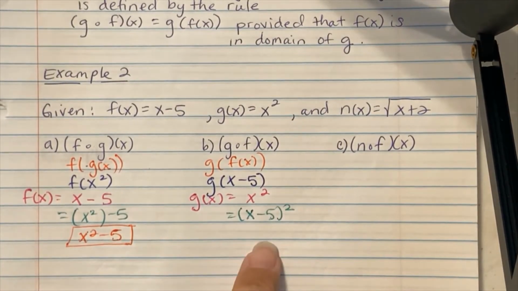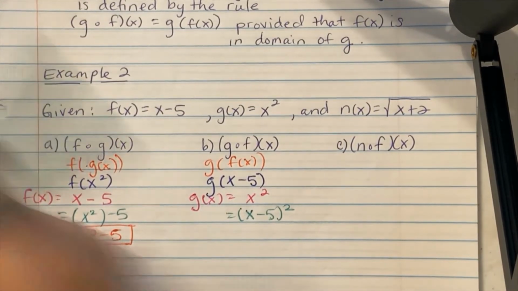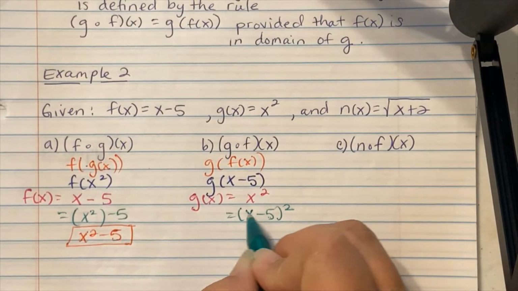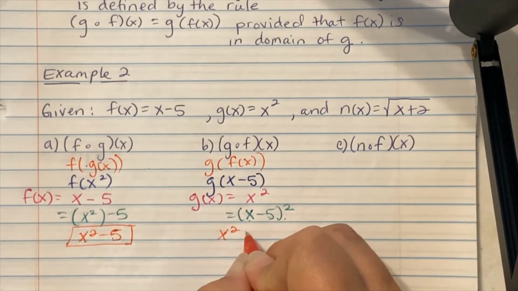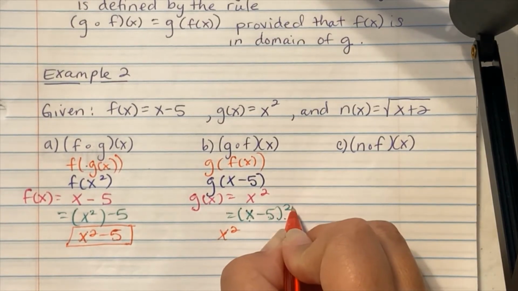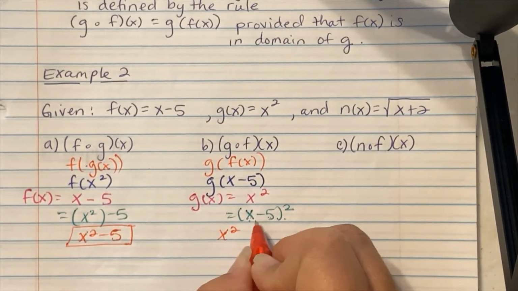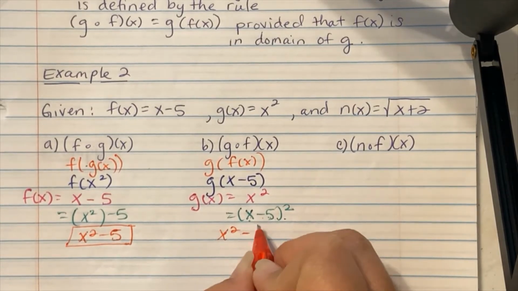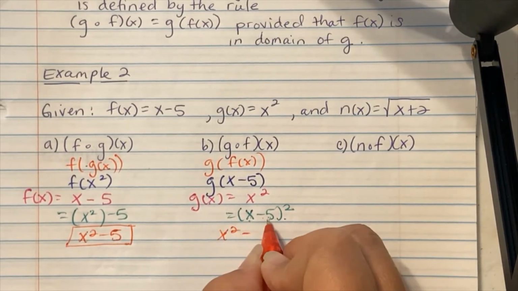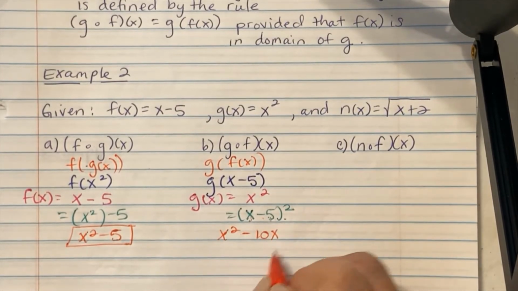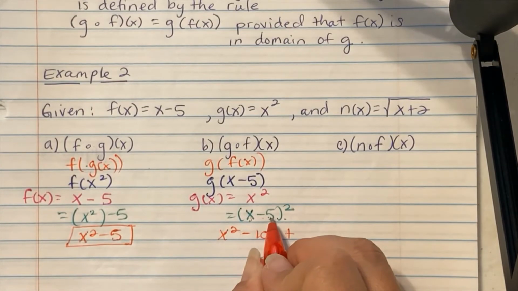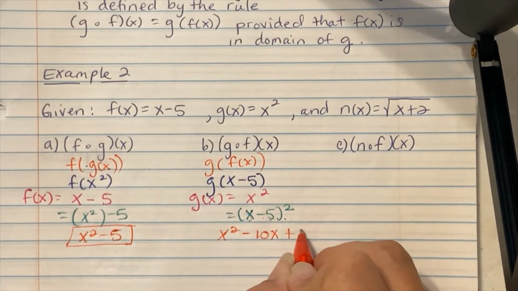This happens to be your expansion of perfect square trinomials, which means it's the same thing as saying x minus 5 times another x minus 5. When you expand it, we get x squared, because it's x to the power of 2. Then the middle piece is negative, because there's a minus sign. It's 2 times a times b. So 2 times x is 2x times 5 is negative 10x. Plus sign. It's the b value squared. Well, 5 squared is 25.